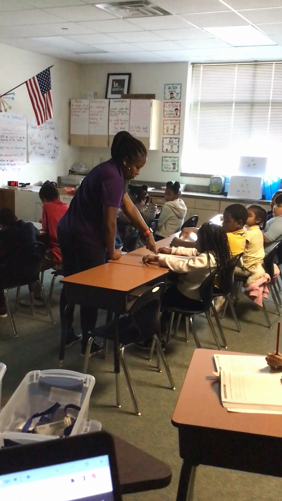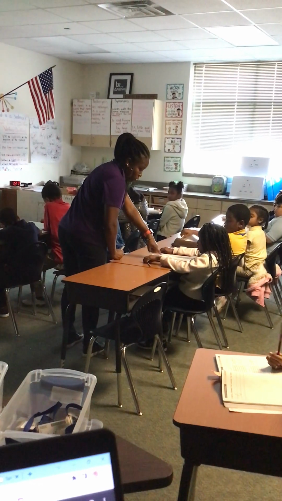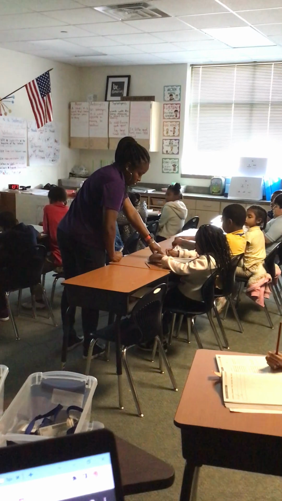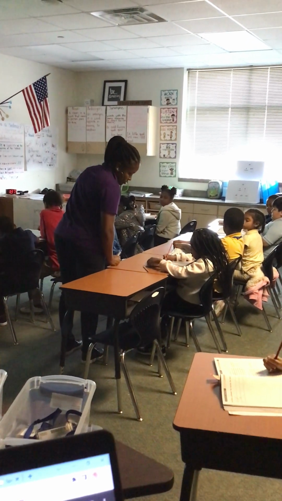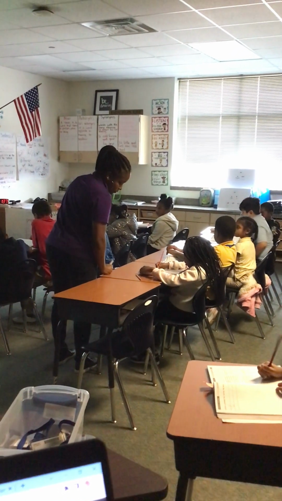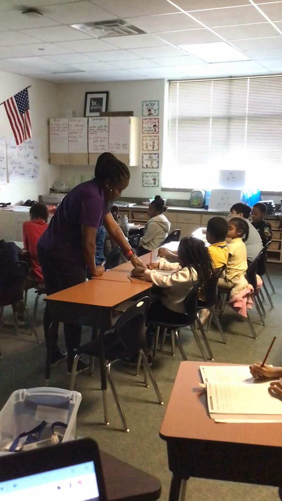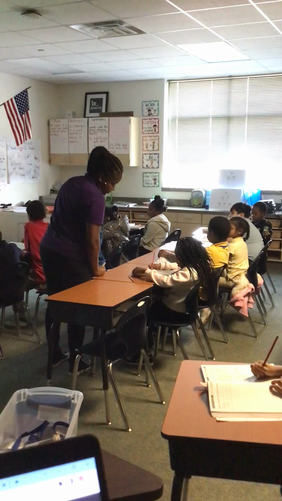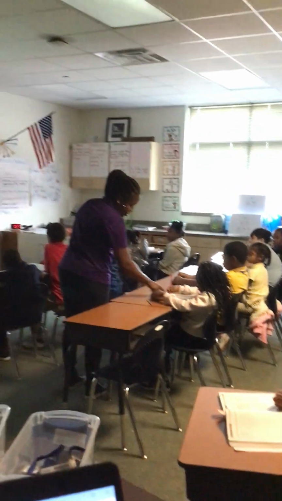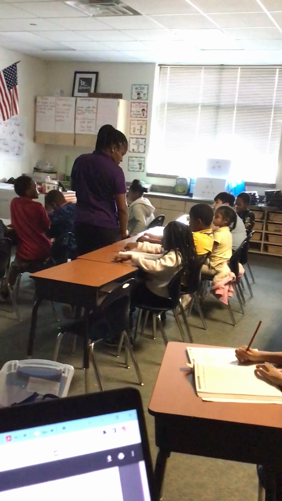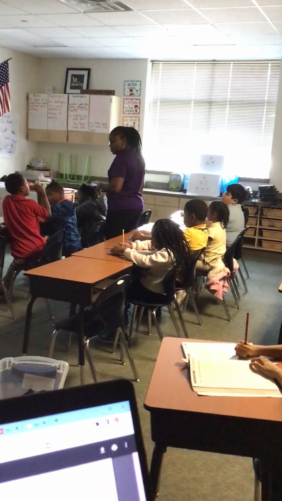How many need to be in each row? Not 3 rows, but 2 rows. So start here and go across. Just go straight across, and go to the bottom, straight across. And put a big old X with your pencil on this.